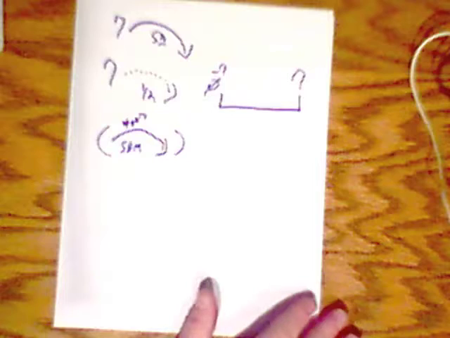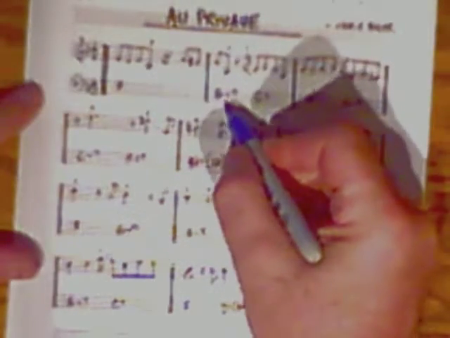Let's take a look at some lead sheets. You're going to do your analysis of this in 2 stages. On the first stage, you're going to go through and just apply the analytic symbols wherever you can. I'll go through first and put in a bracket on all the 2-5s.